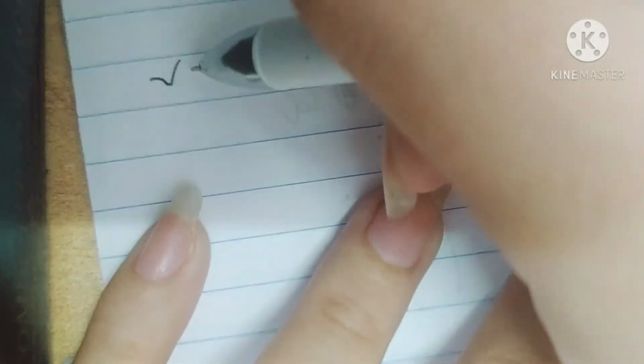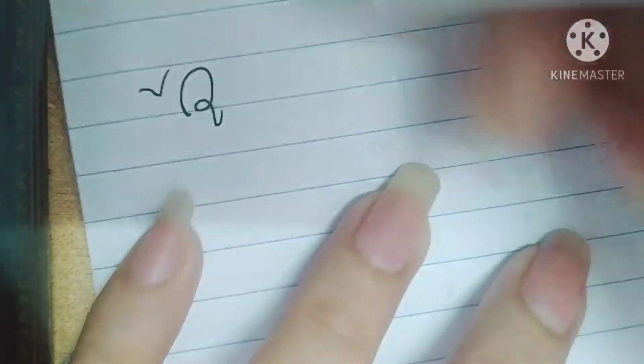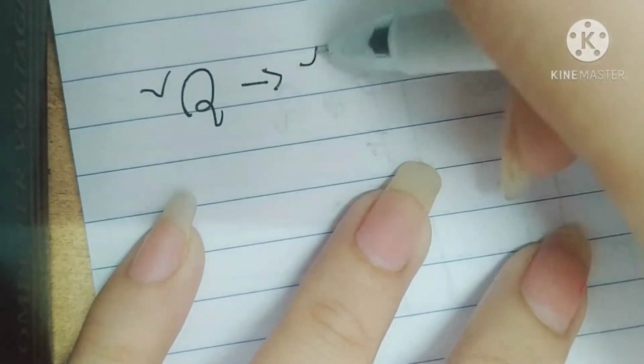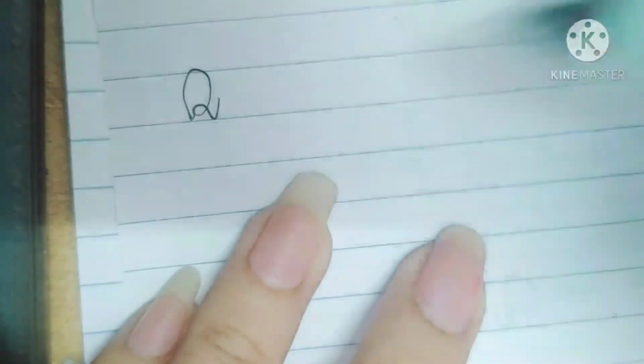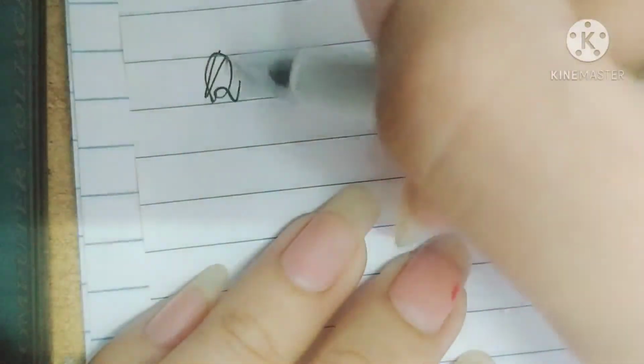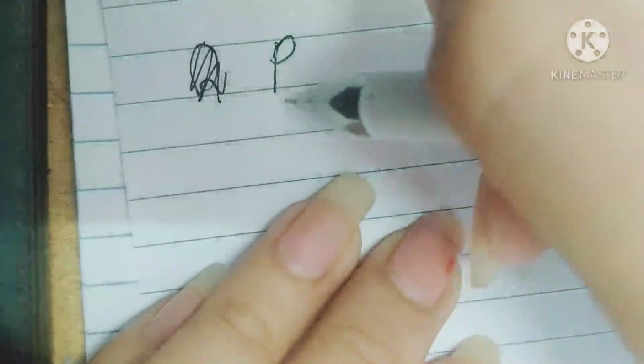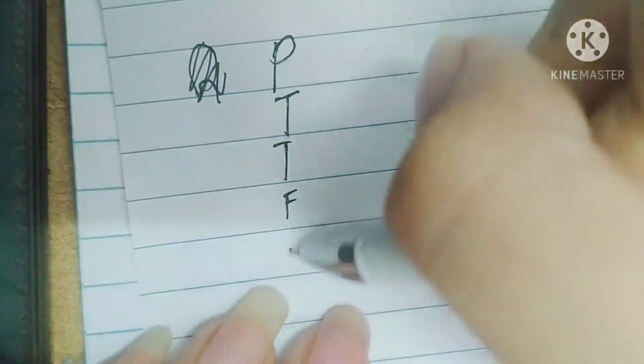Okay, so let's try another example. Let's try negation of Q, then P. Let's start with the P. We have true, true, false, false.